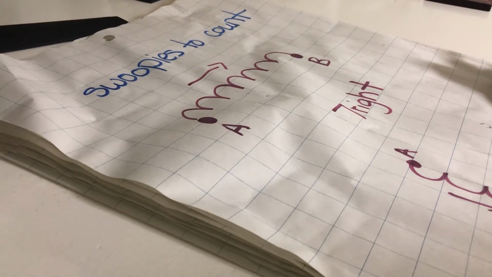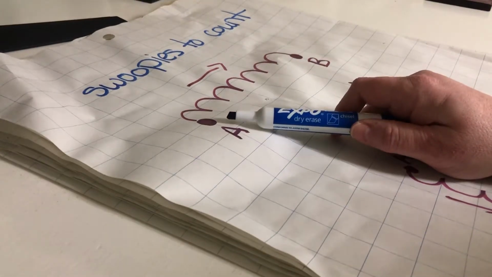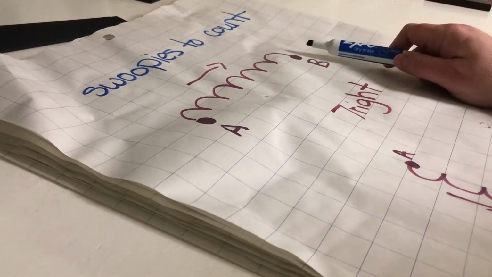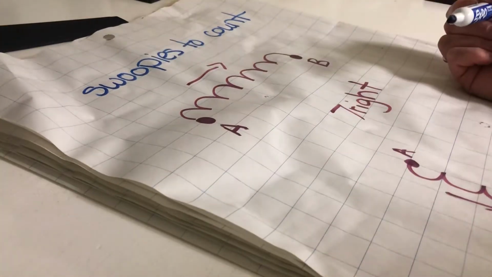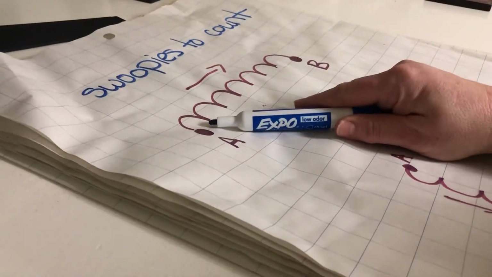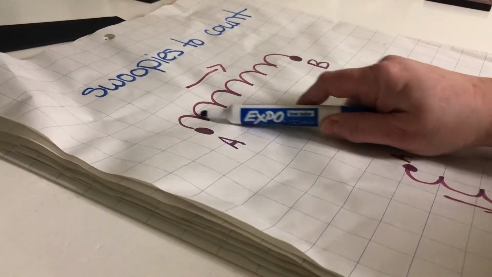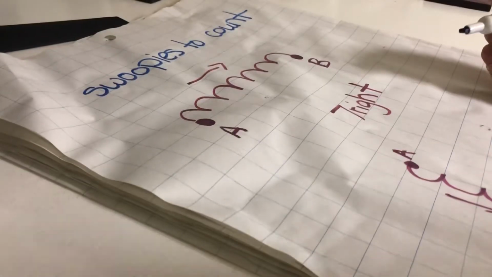So the first thing we're going to look at is moving points from one spot to another. And I call it swoopies to count. And for me, you know me well enough by now, a swoopy is one of these little whoop, swoop, swoops that help us count when we go from one spot to another.